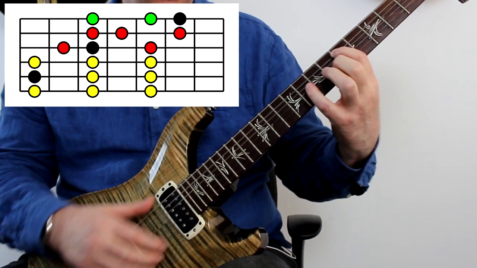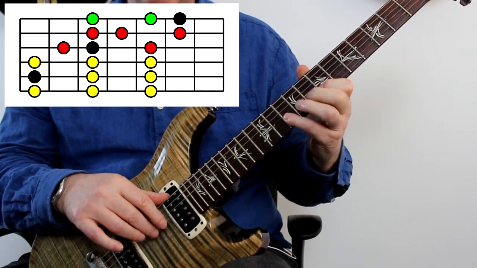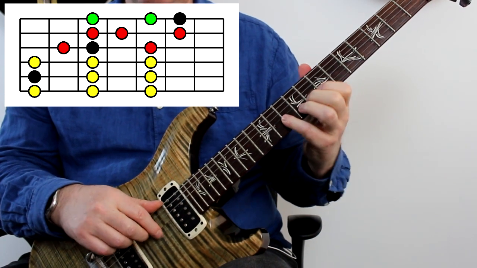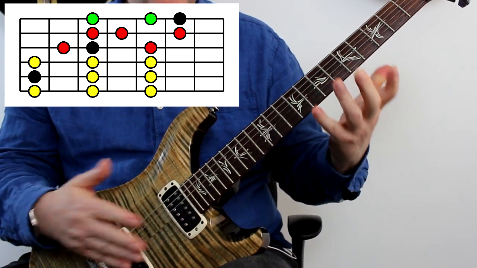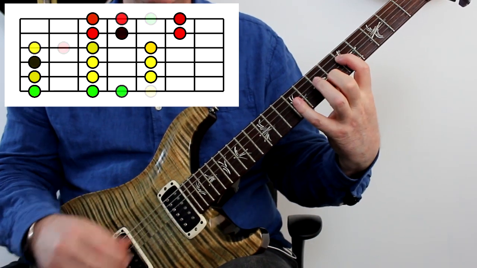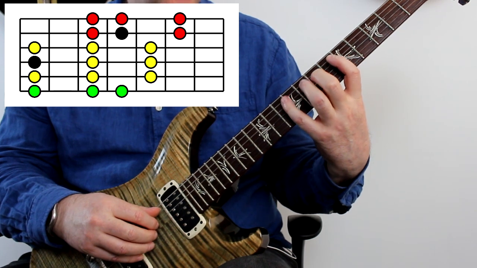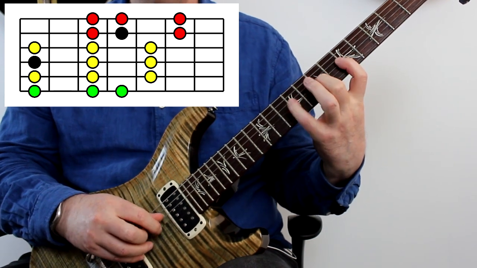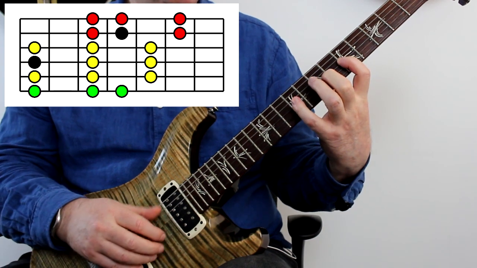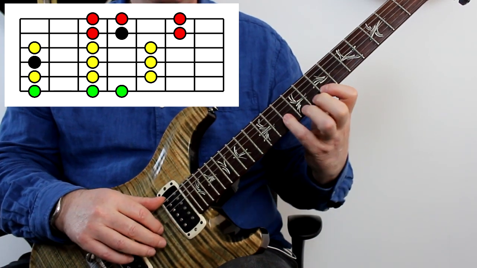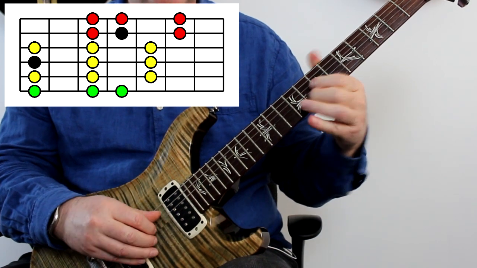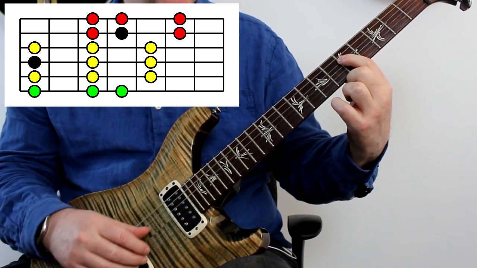So by knowing that's a root, I can find my way around this scale shape really quite straightforwardly, and the same's true if it's a D string root. You can see it comes from the first shape, second shape. Okay, and there's my root.